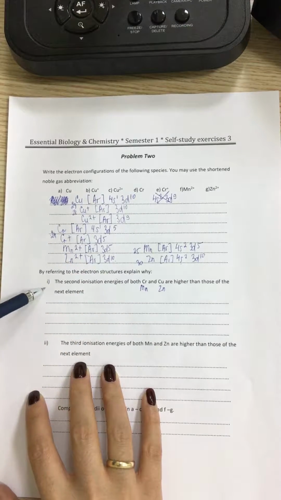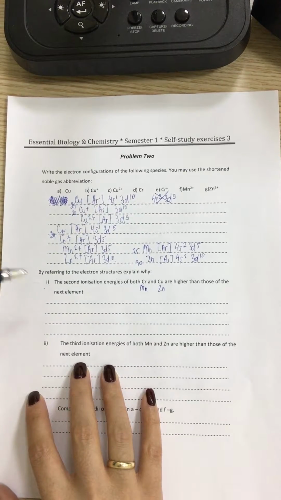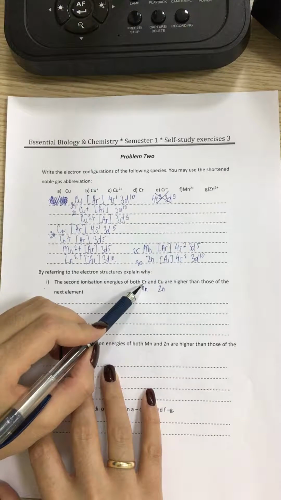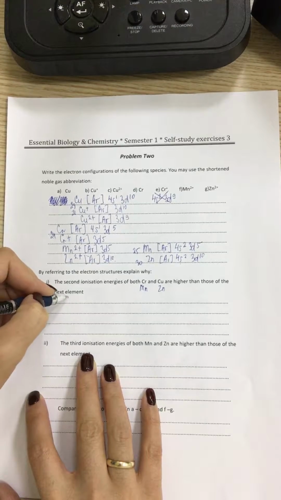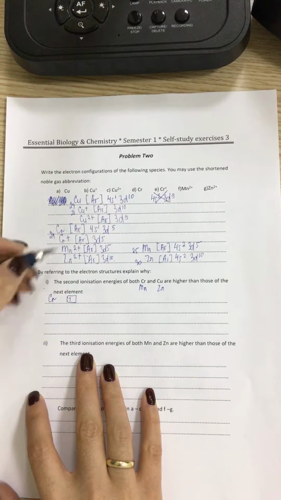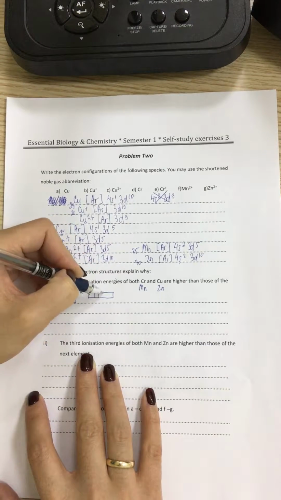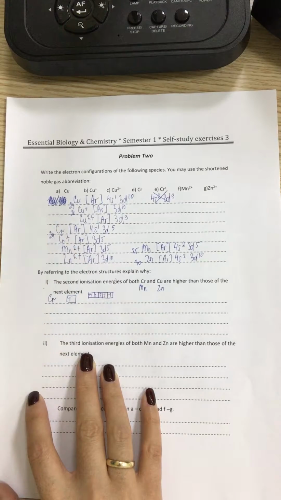In order to solve this type of problem, I usually guide students to first draw the electron configuration in boxes, which we've already written for chromium. It's 4s1 and then 3d5: 1, 2, 3, 4, 5, each with one electron in each orbital.